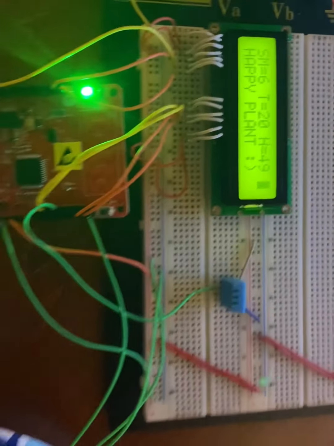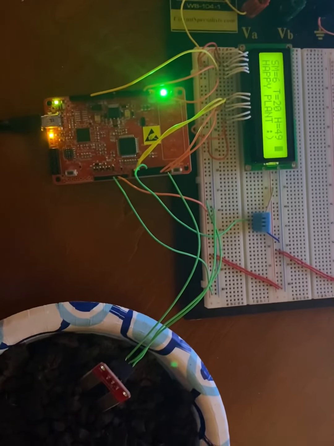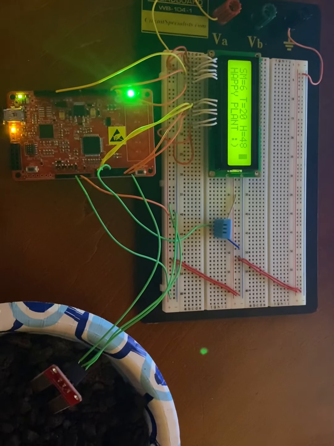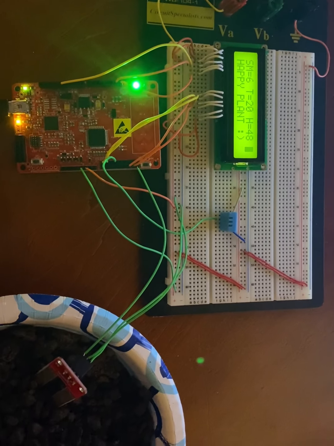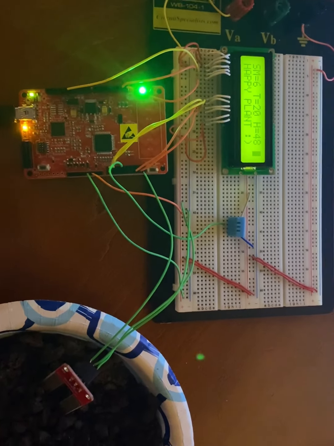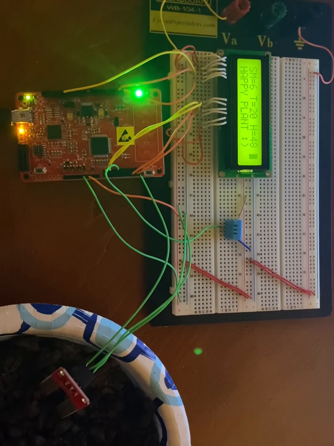Overall, this is our entire project, and I hope this explains better to you who's watching how our plant environment probe works.